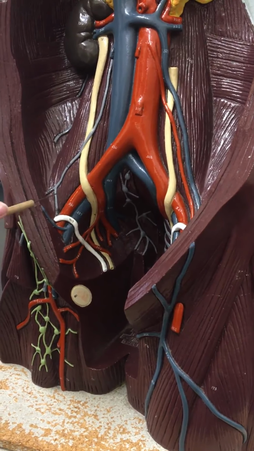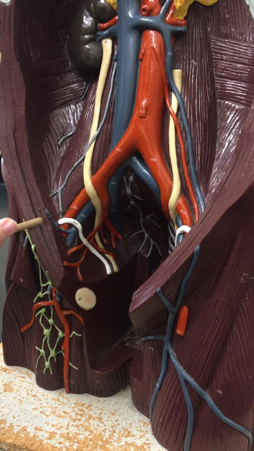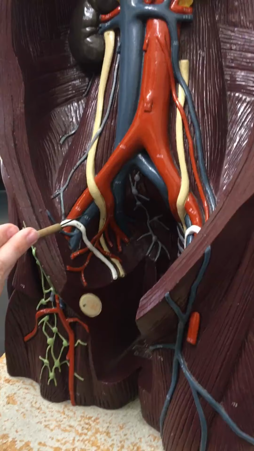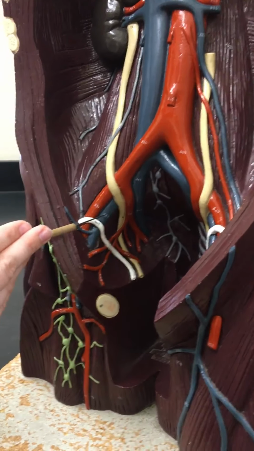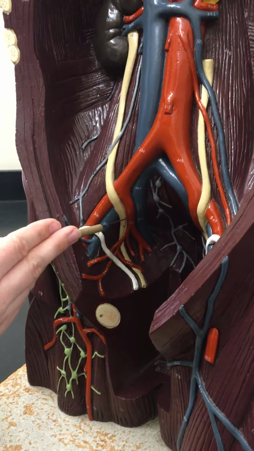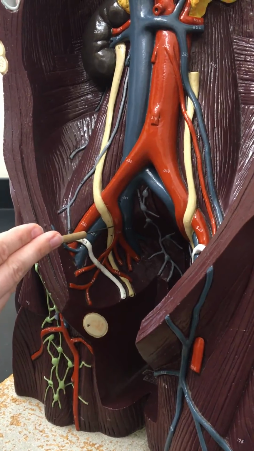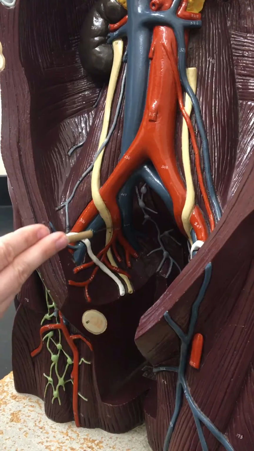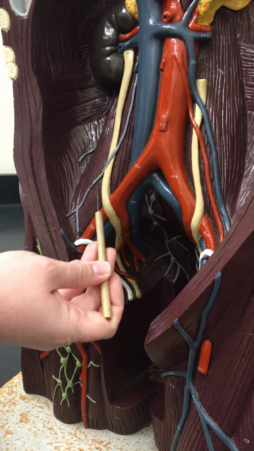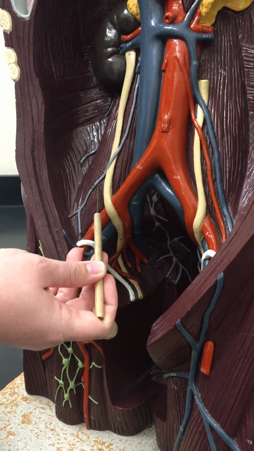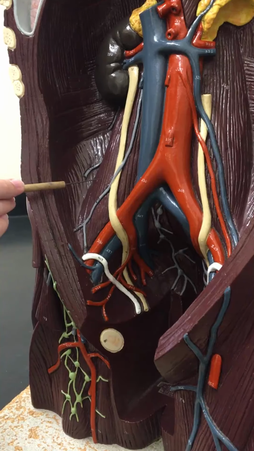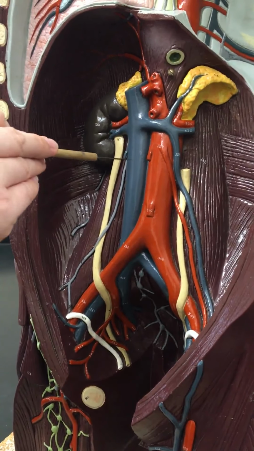This one that stays more superior, that is the external iliac artery. External iliac vein is right next to it. And then the ones that are diving down more into the pelvic cavity are the internal iliac artery and vein. We've also got here a nerve. This is genitofemoral, sitting on top of the psoas major muscle. And then we've got some branches here.